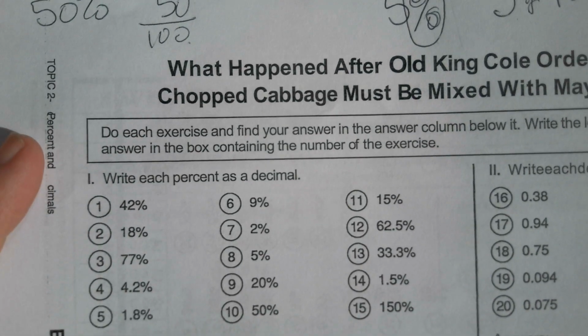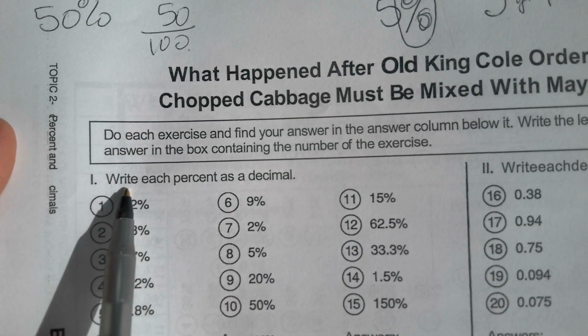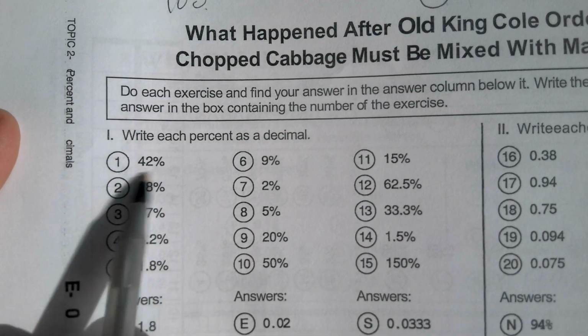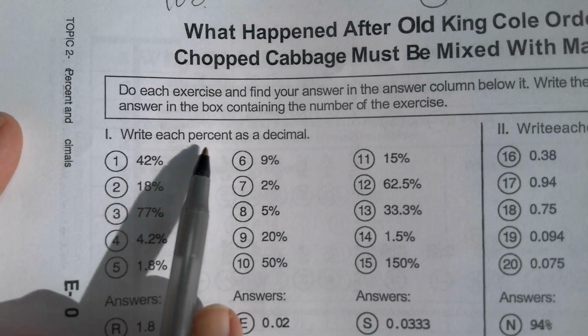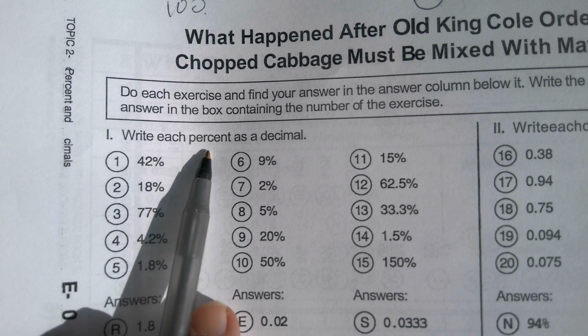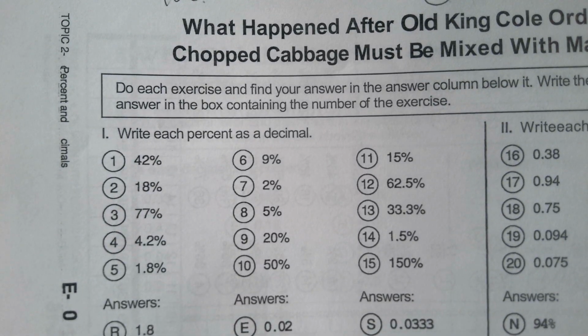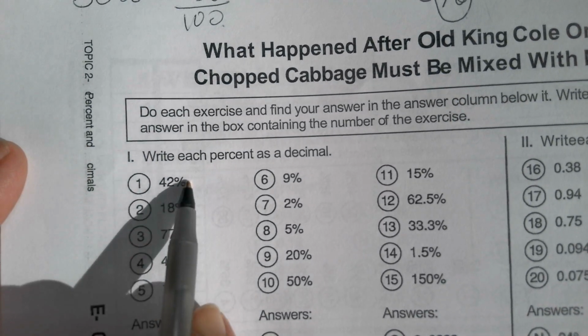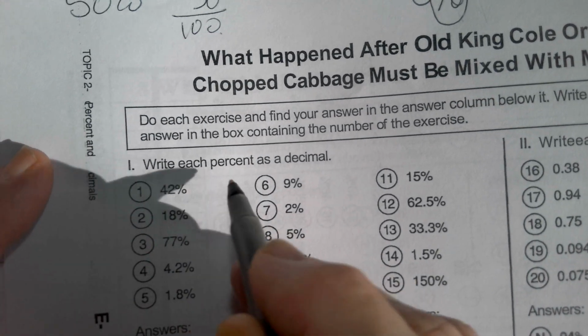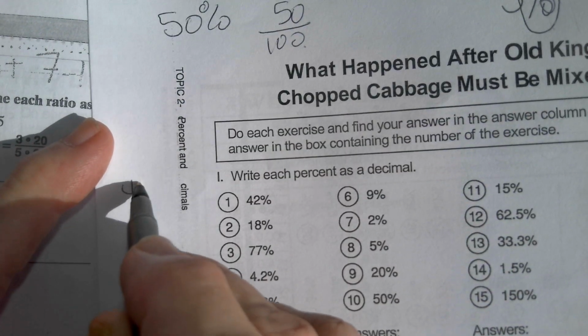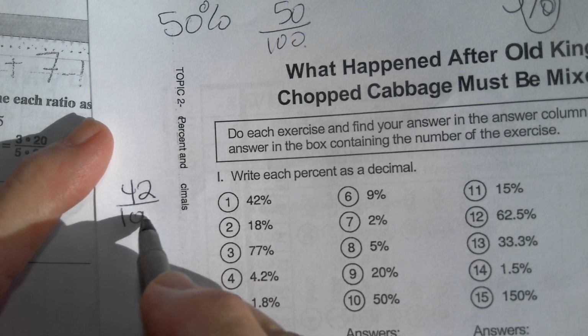Now what you're going to do is, they're giving you the percent. It says now write each percent as a decimal. And this is super easy. So what does that percent sign mean? What number is that? It means 100. And so for right now, we're going to put it like this. We're not going to do this each and every way.